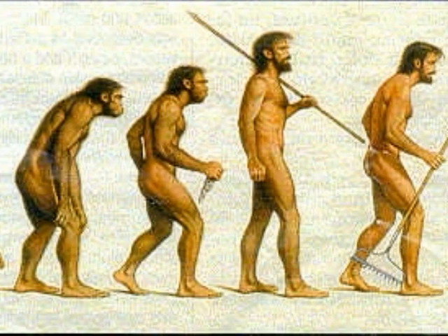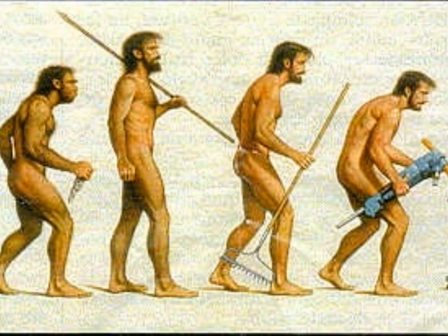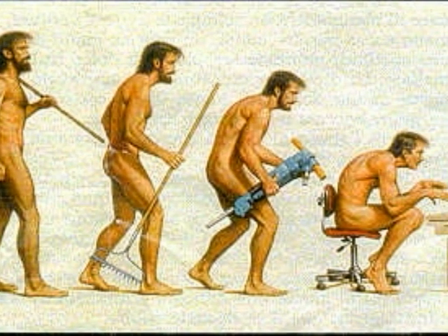Lest we forget, we have come a long way to be where we are. So let's start looking at the 5 generations of computers.